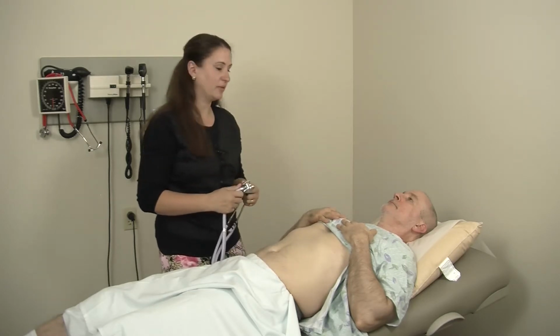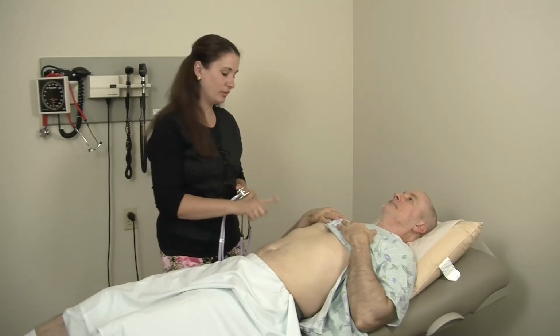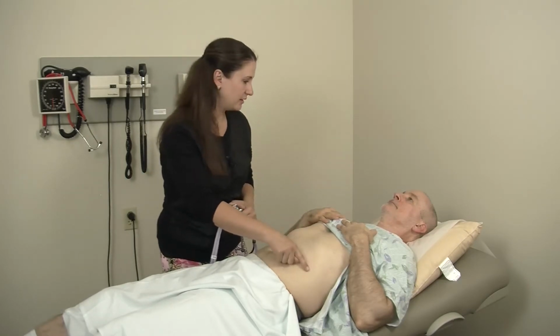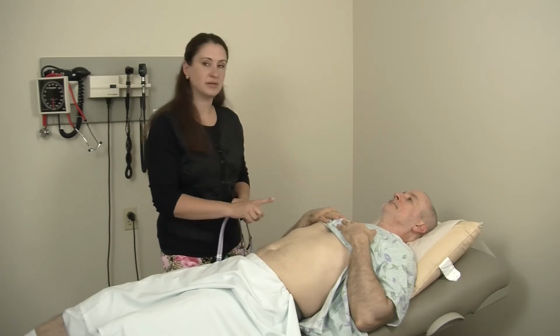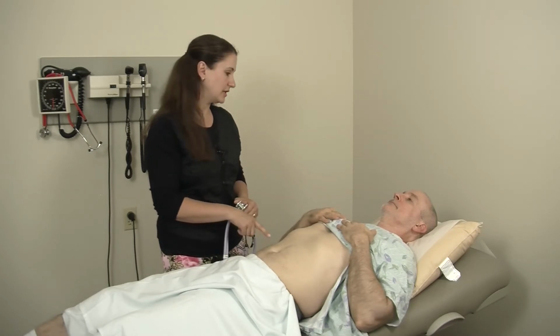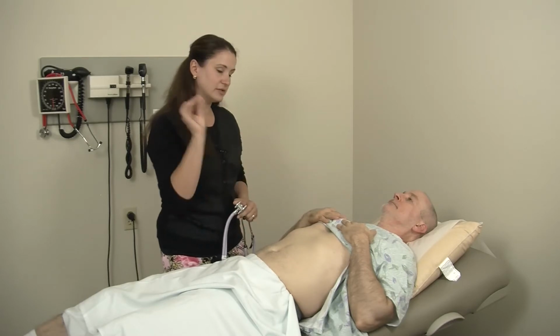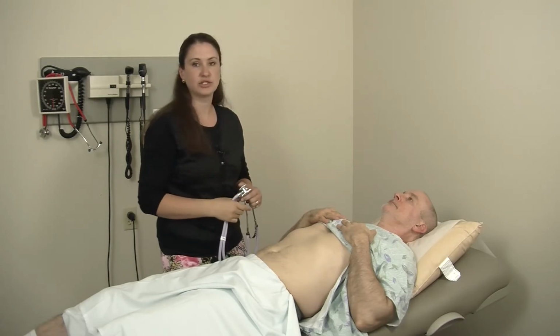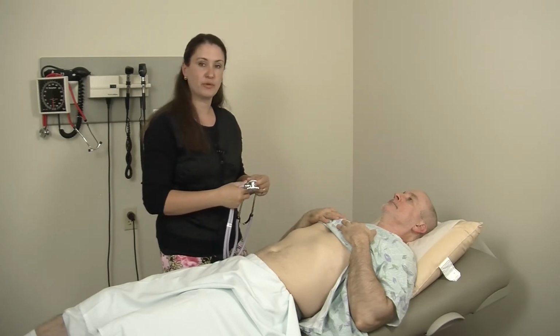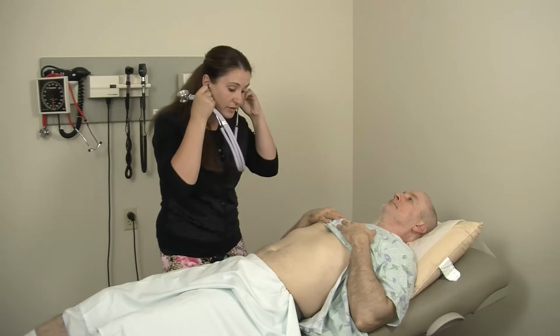Next, with the diaphragm, I'm also going to listen for friction rubs both over the liver and the spleen. These can be heard sometimes if patients have infections, masses, or tumors in those areas. Again, a friction rub will sound like if you rub your fingers together and put them by your ear. That is exactly what you're listening for. I'm going to listen for that both over the liver and also over the spleen.